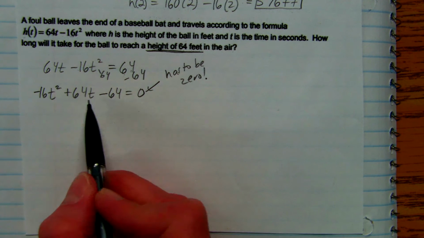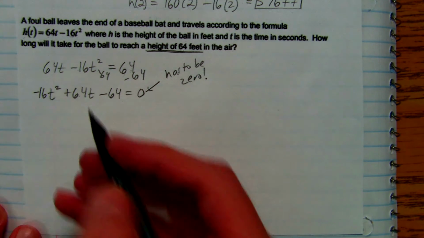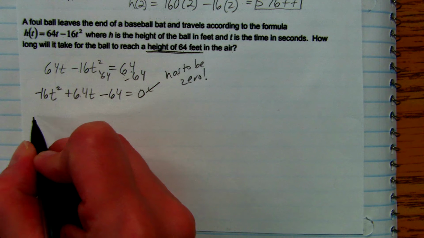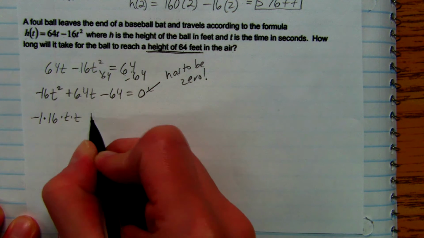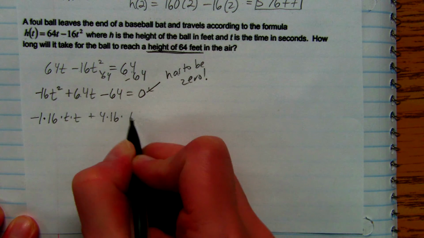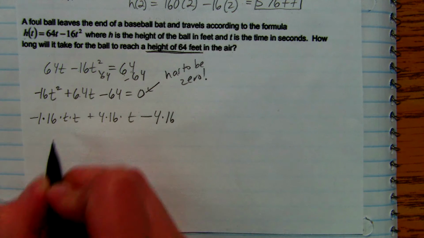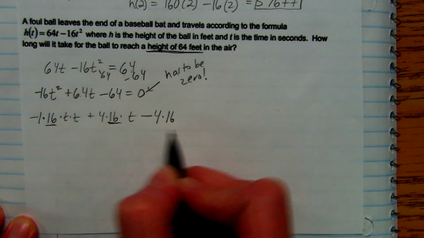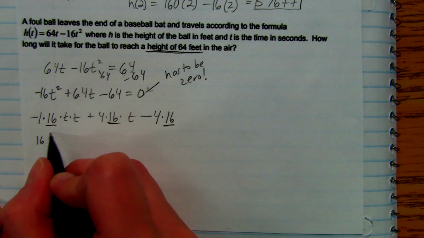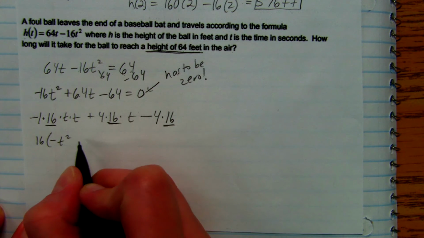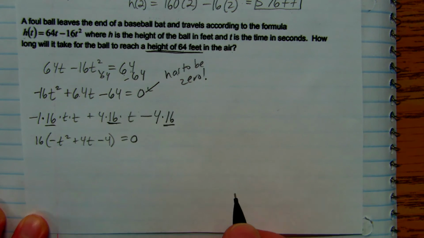I've got 16 and 64 and 64. 16 goes into 64 4 times. So I could write this as -1 times 16 t and t and then 4 times 16 times t, and then 64 would just be 4 times 16. So I'm going to take a 16 out of all the terms and put that in front, and then I have negative t squared plus 4t minus 4, and we're a little bit closer.